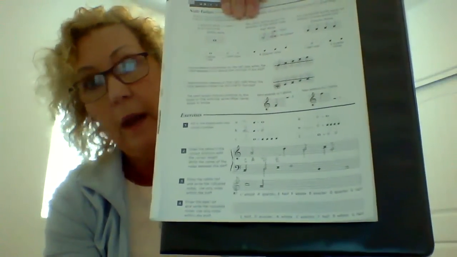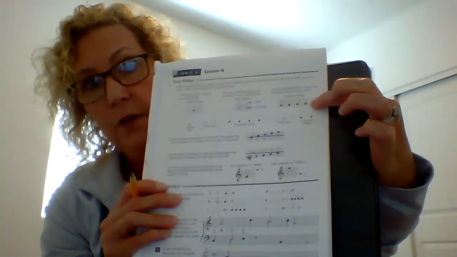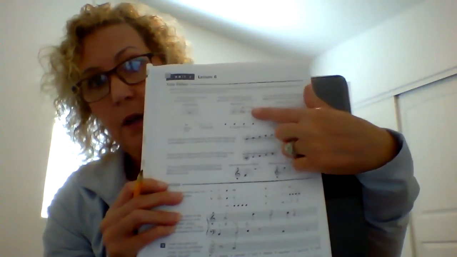So I'm going to use my half moon method, like I taught you in the last video. And I'm going to say, oh, A is on the second space. So my stem goes up because it's a quarter note. And I have to have a stem on a quarter note, right? Are there stems there? Are there stems on half notes? Are there stems on whole notes? And I'm going to continue that.